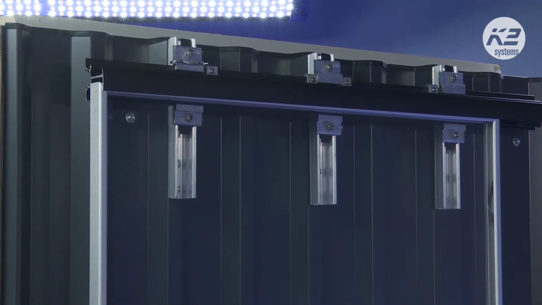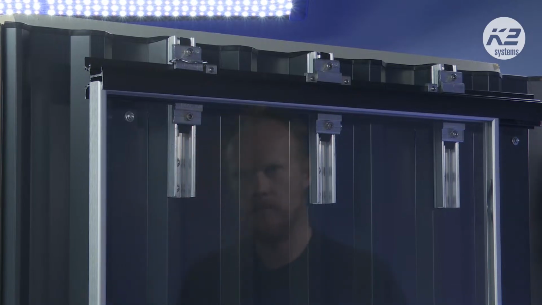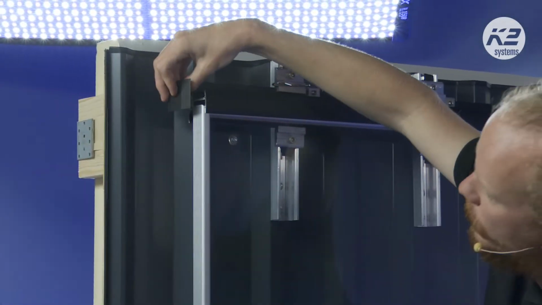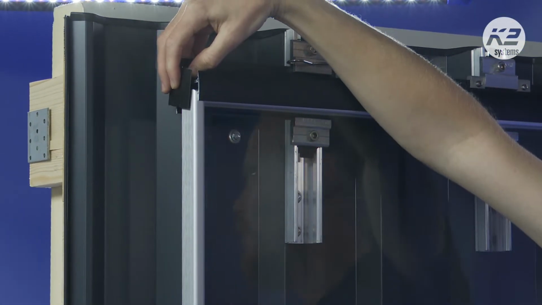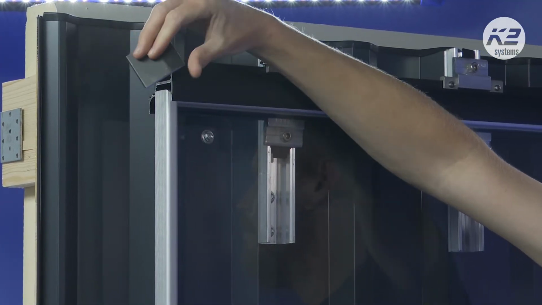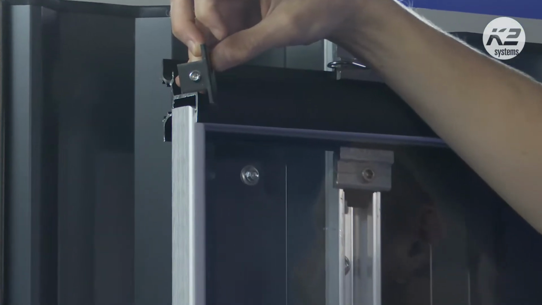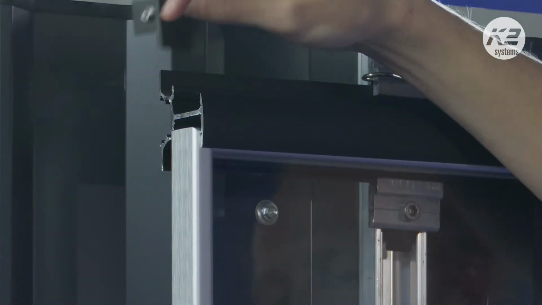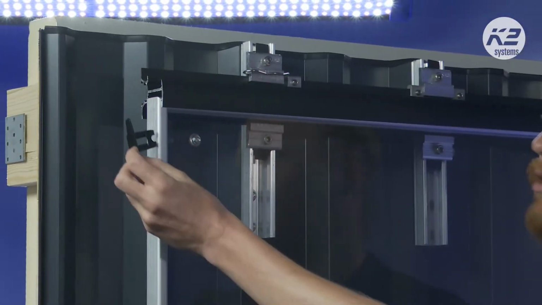We have an older one, a newer one. So a little end stopper which will sit in the channel here, and you fix it from behind. There's a little lug screw in there. And we have a newer one which I will put on here as well.